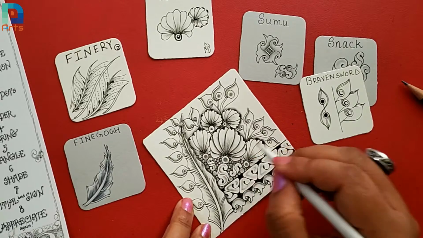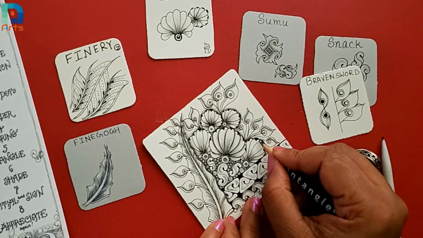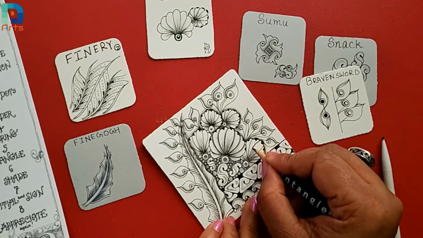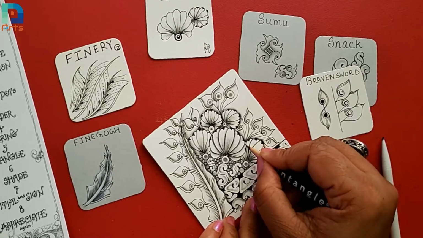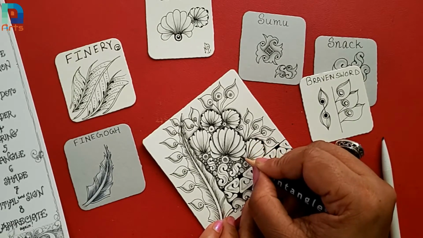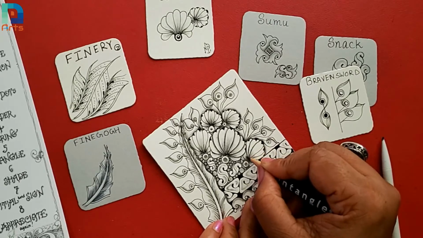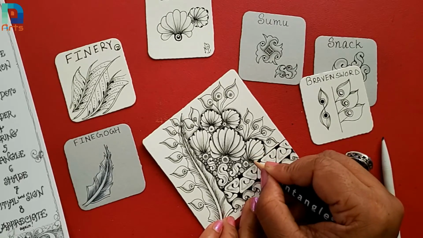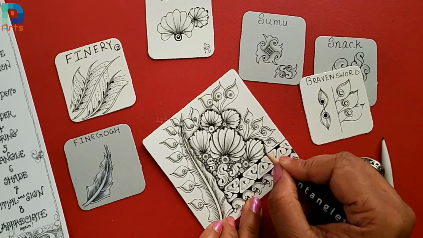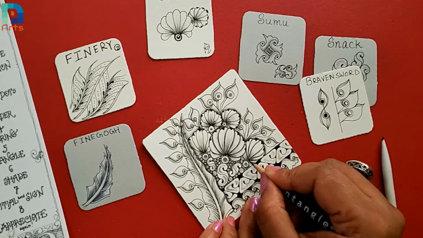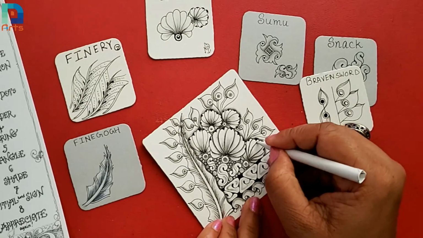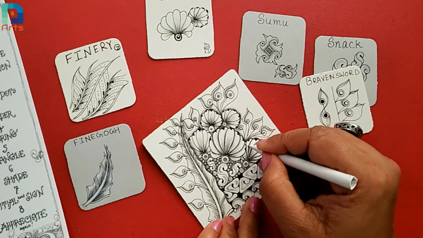Just a little dimension. Just use the tip of the pencil so that you stay in the corner.